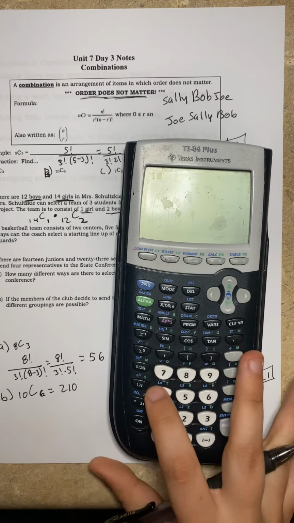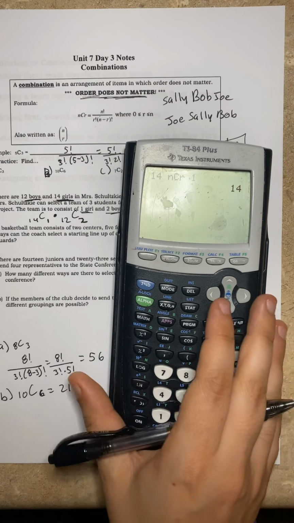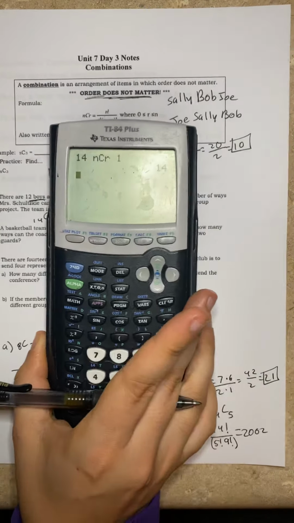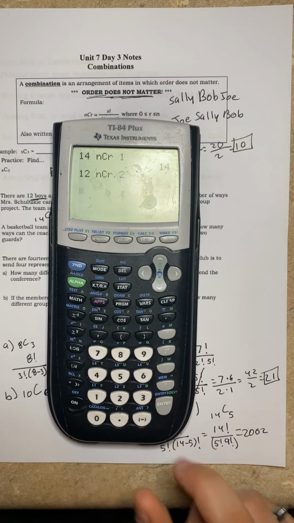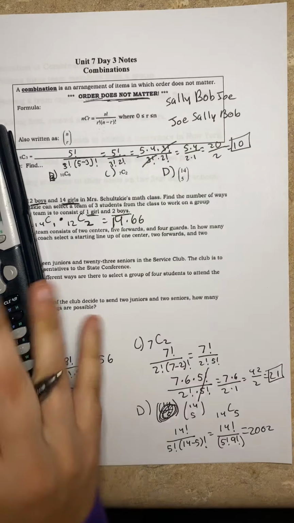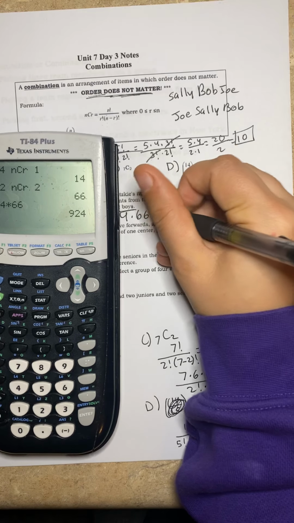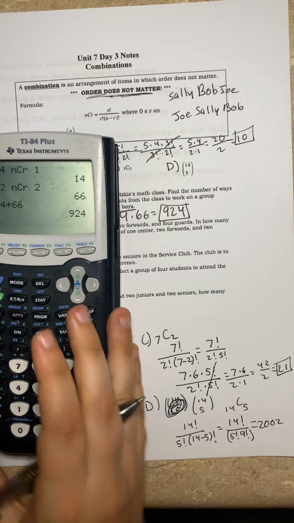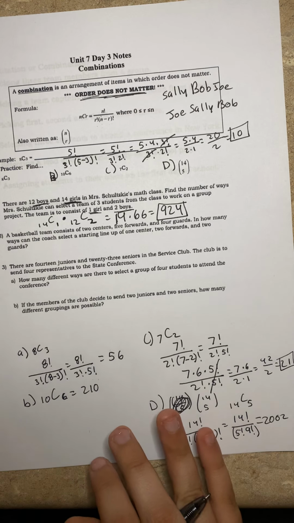Okay? And I'm going to do the shortcut way just because of space on my paper. So I'm going to do 14, math, combination 1. So we have 14 choose 1, so that's 14 options for my girls. And then if I want to choose 2 boys out of 12, that's 66 different combinations of those boys. So 14 times 66 gives me 924 different ways to combine groups of 1 girl and 2 boys. Okay? So let's look at the next option.